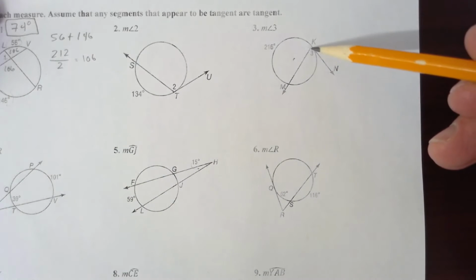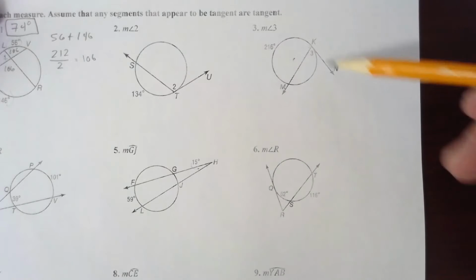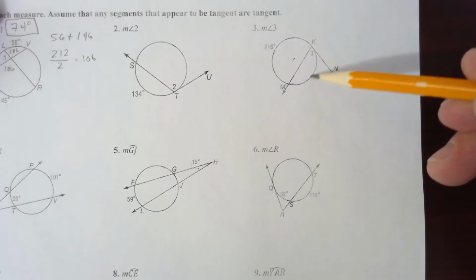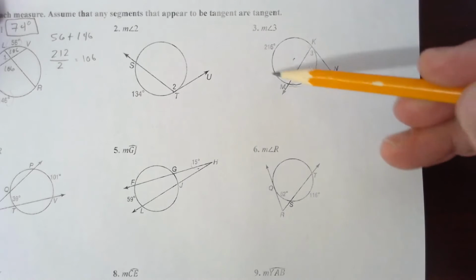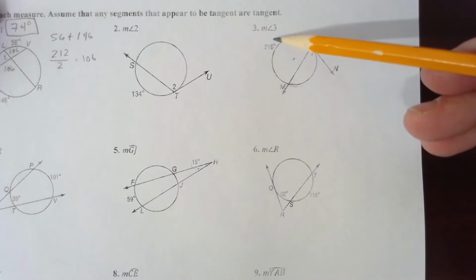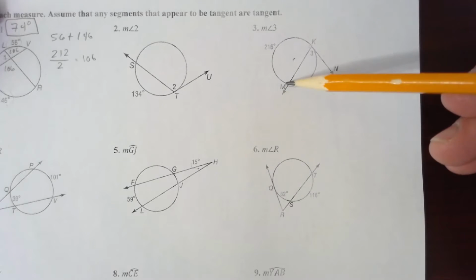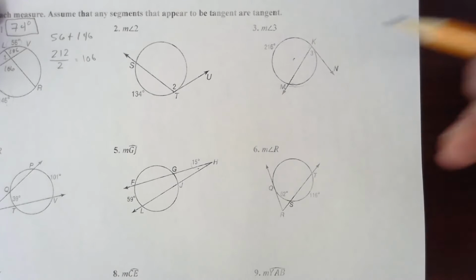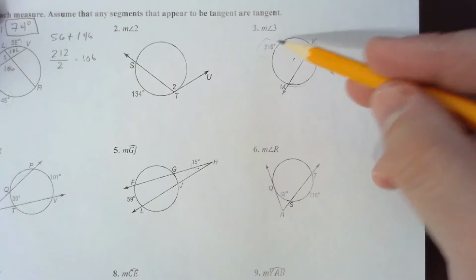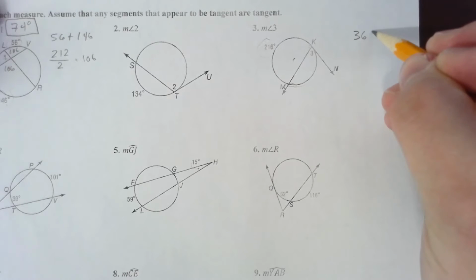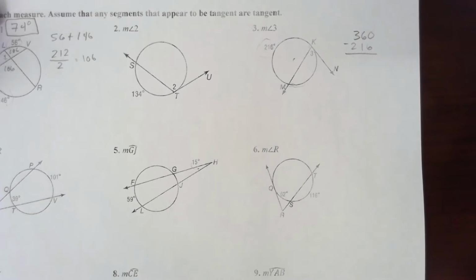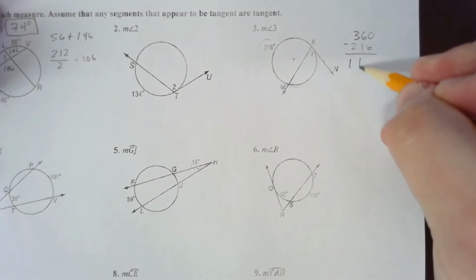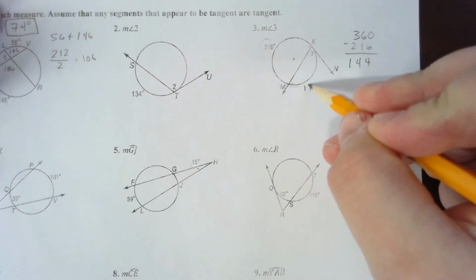So this angle that's formed right here, angle 3, is going to be half of this arc measure right here. They don't give me that arc measure, they give me this one. But this arc and this arc added up together have to be 360. Because they give me this one at 216, I can subtract 216 away from 360, and what do we end up having? 144 is what I get. So that's what this arc measure is.